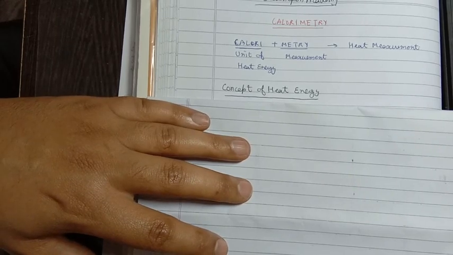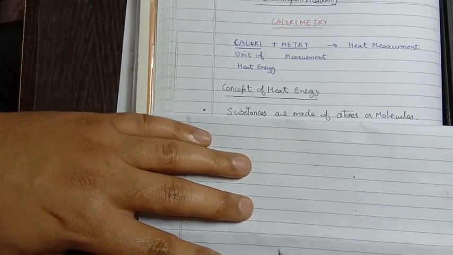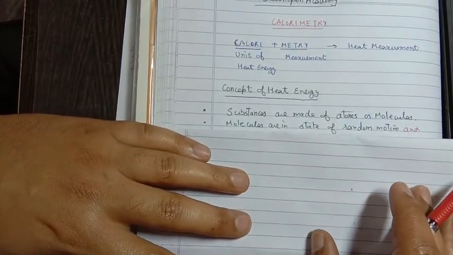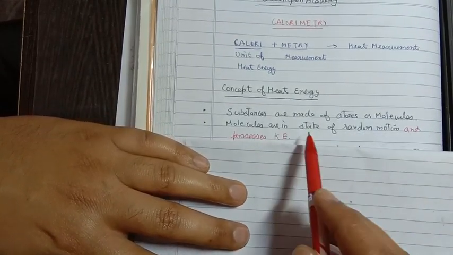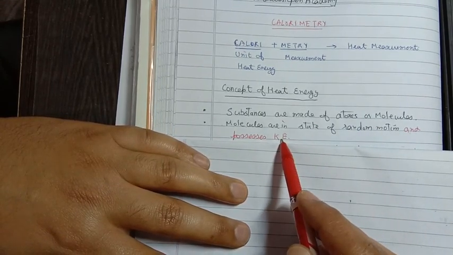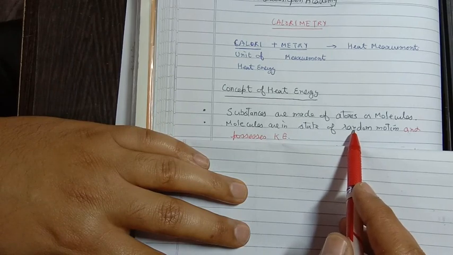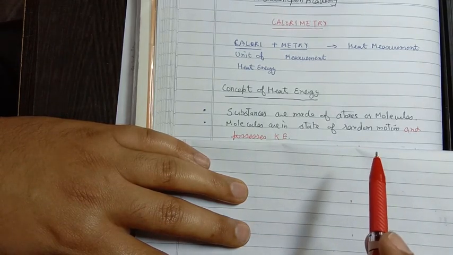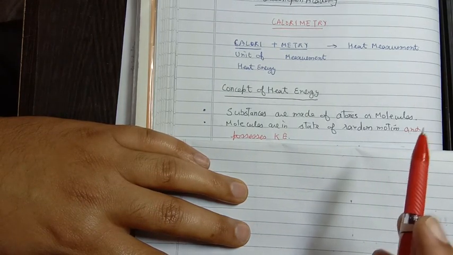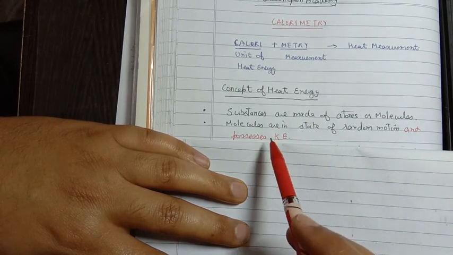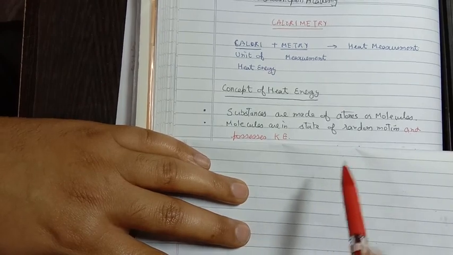First concept: heat energy. We know that all substances are made up of atoms or molecules. Molecules of a substance are continuously in a state of random motion and they possess kinetic energy. If we are talking about a liquid or a gas, the molecules can move in any direction and they possess kinetic energy. And if we are talking about solids, then the atoms or molecules cannot move, but they vibrate about their mean position, and then they possess kinetic energy of vibration.